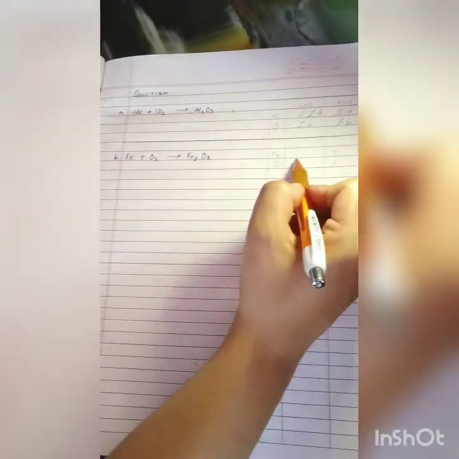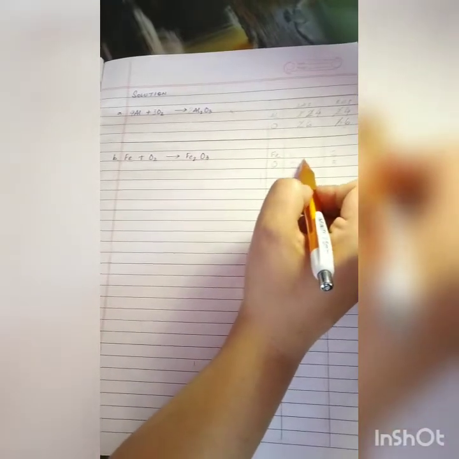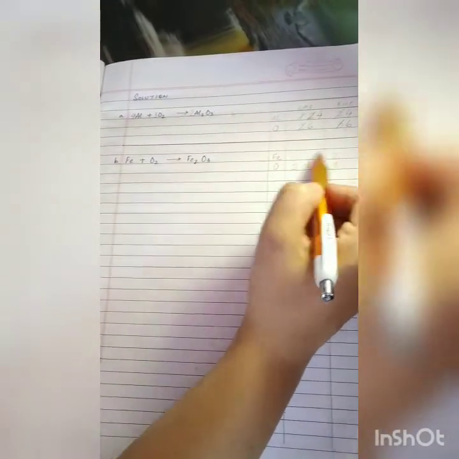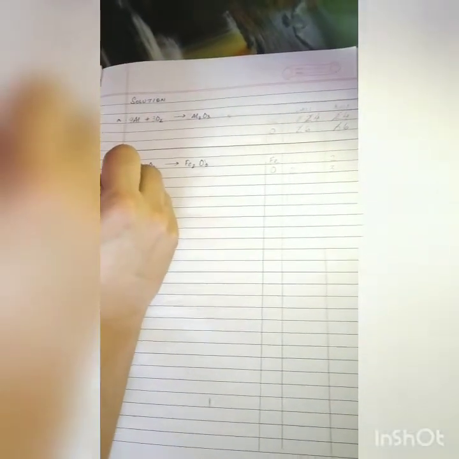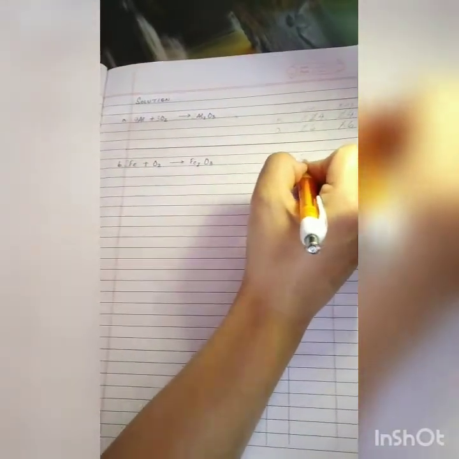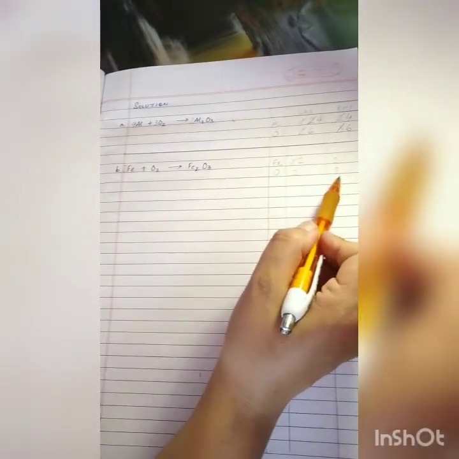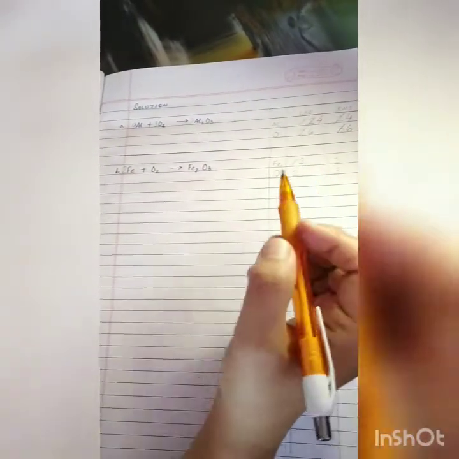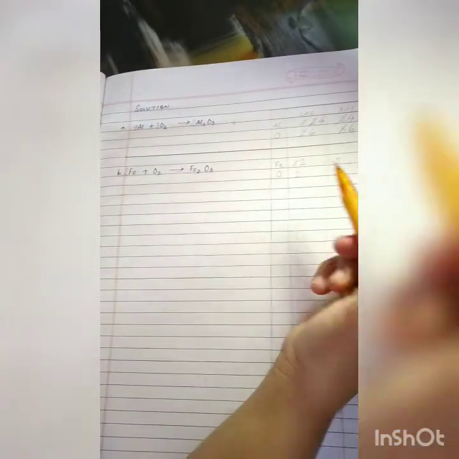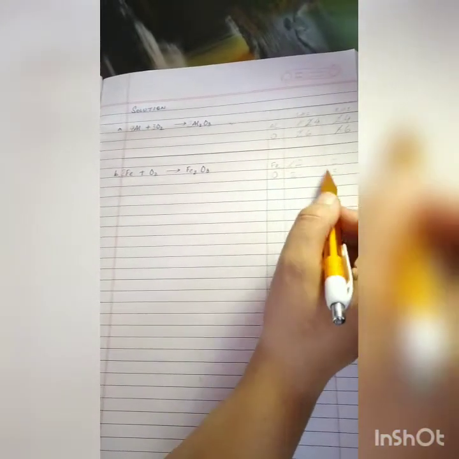So Fe is 1 on the left hand side and it is 2 on the right hand side. So to balance it, I will write 2 here. 1 2's are 2. Now come to oxygen. Oxygen is 2 and 3. Whenever I multiply 2 with any number, I'll never get 3.